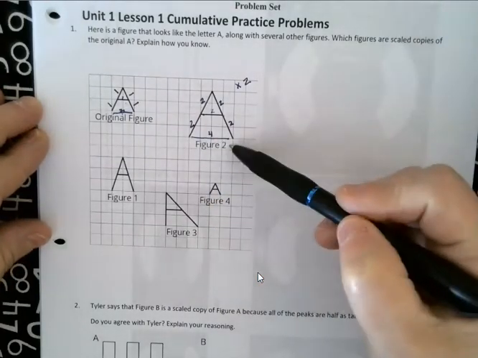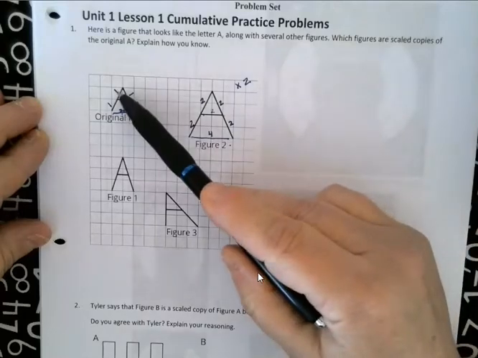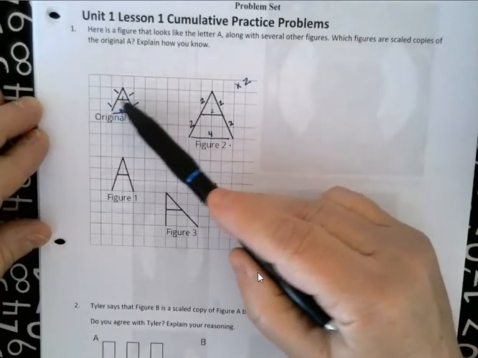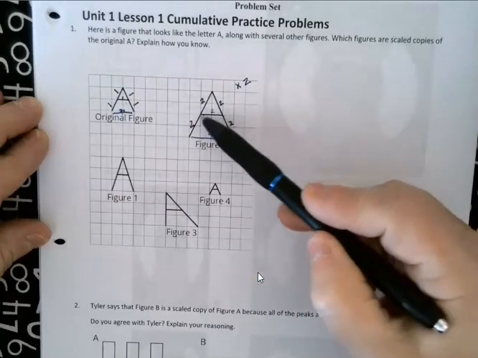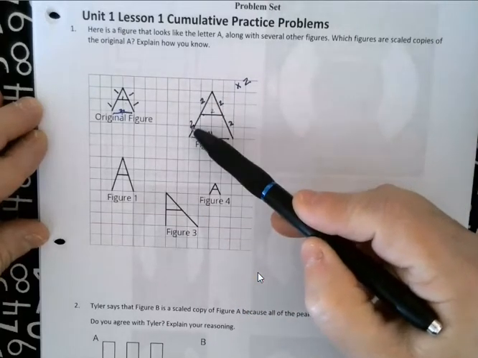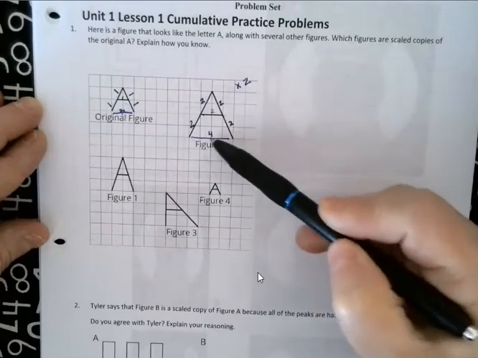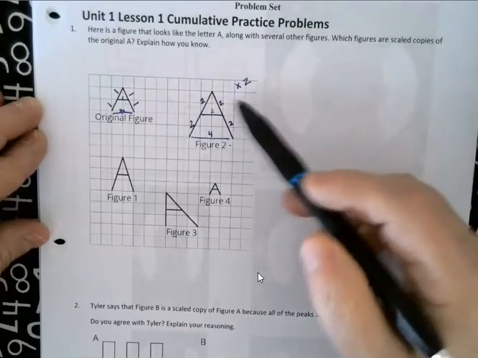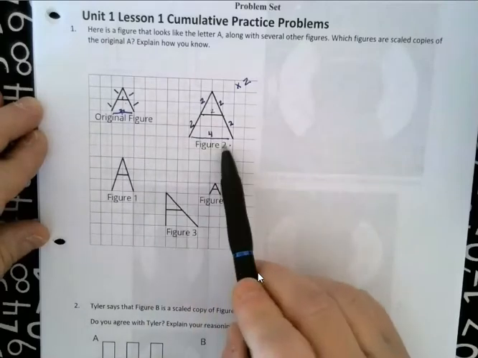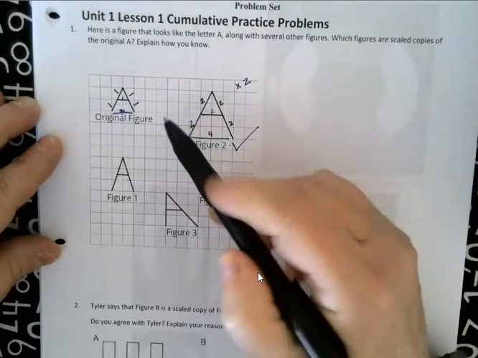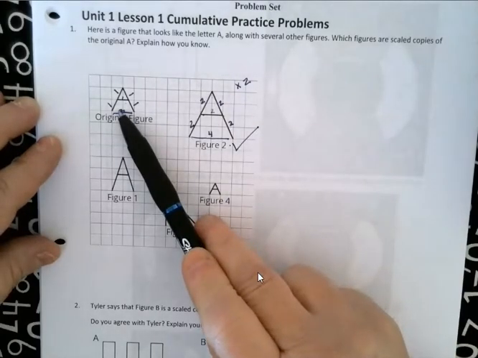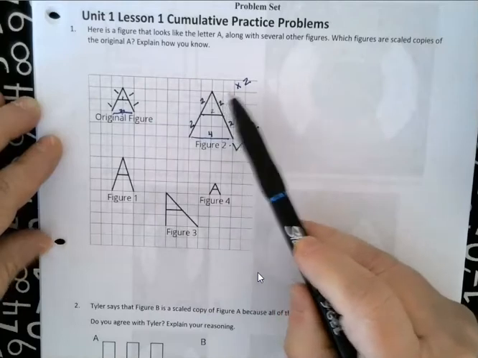So as we go over to figure 2, I've gone from labeling my measure of 1 and a measure of 2. And over here, I've identified that this is 2, 2, 2, 2, 4, and 2. So this is actually a scaled copy because I have taken the original figure and multiplied each piece times 2.